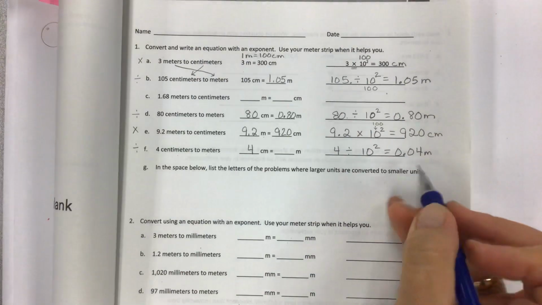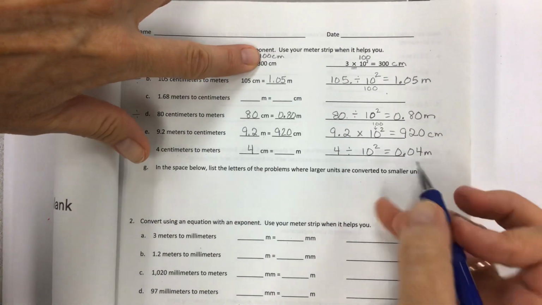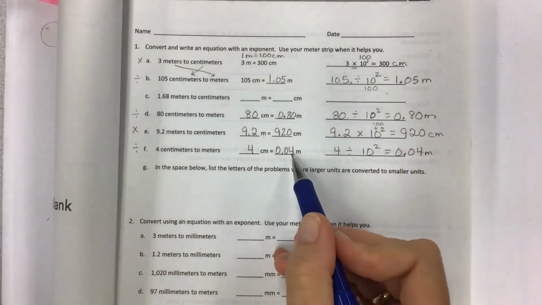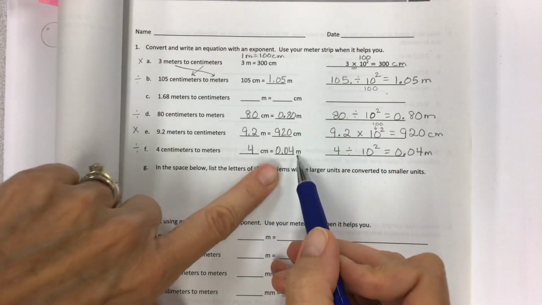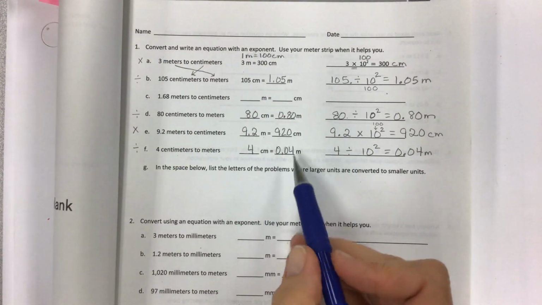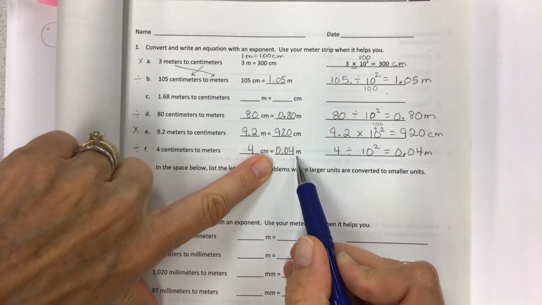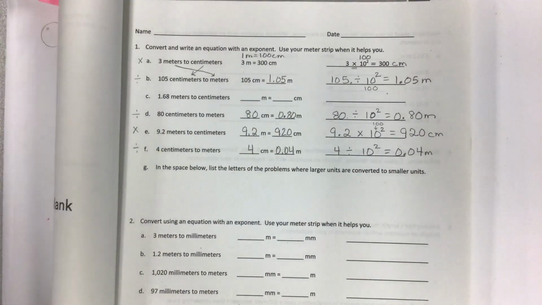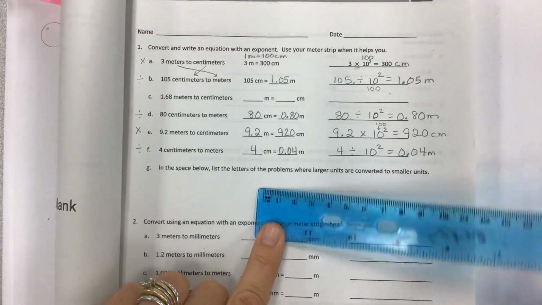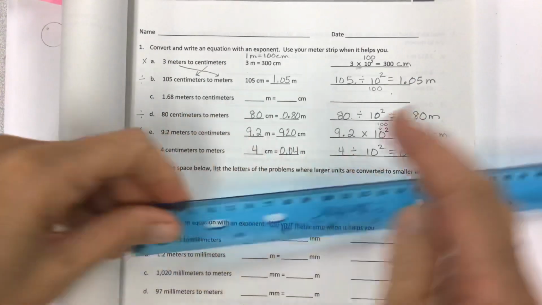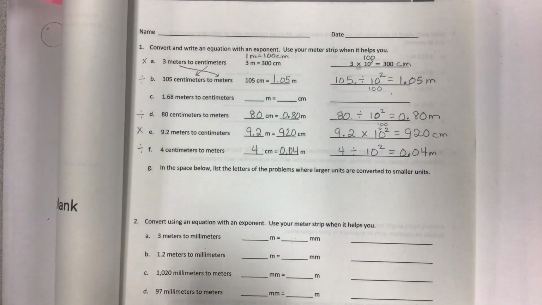And so really that makes perfect sense because 0.04 would go here. Because if you're looking at a meter, which is a big, long, like a yardstick, but a little bit longer, okay? If you're looking at a meter stick and you have 4 centimeters, that's only about this much, okay? Right here, 1, 2, 3, 4. So that's a very short amount out of a big, long meter stick, okay?